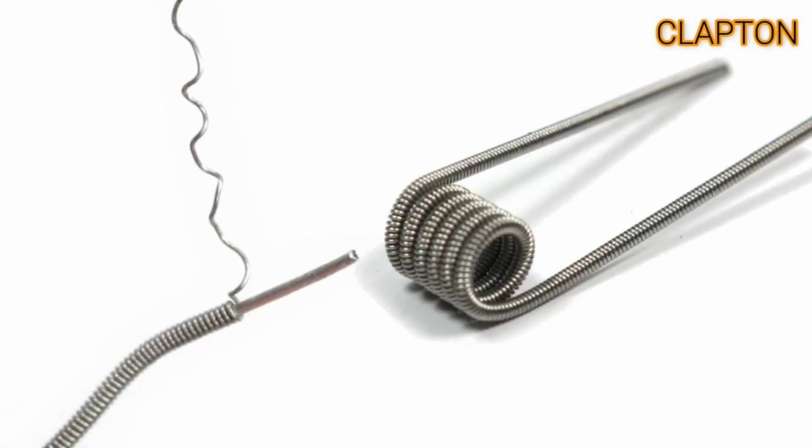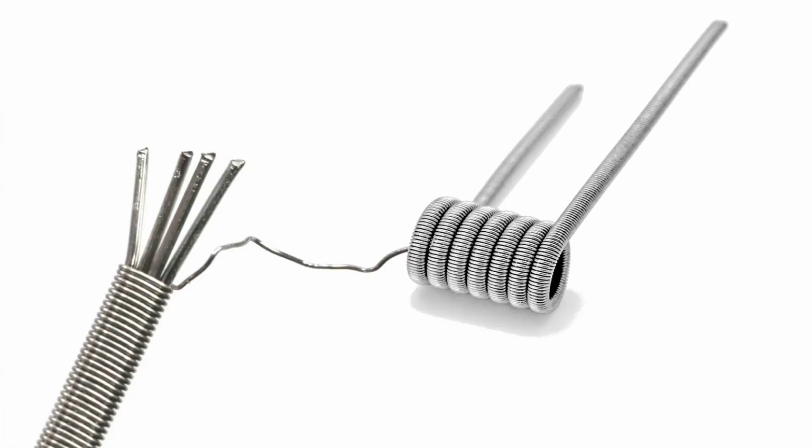Klepton. The wire for this coil is composed of two wires, one wrapped around the other. The central wire, called core, is bigger in diameter than the one wrapped around, called wrap. Fused klepton. The wire used in this coil is similar in concept to the klepton, but the core is made with multiple wires.